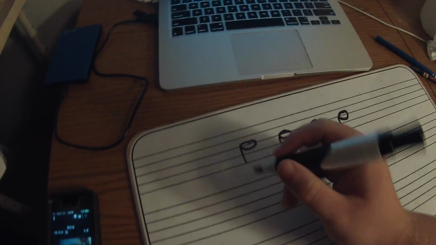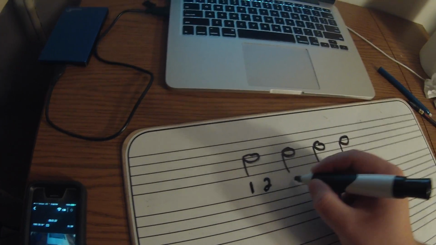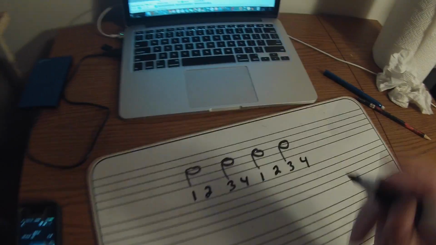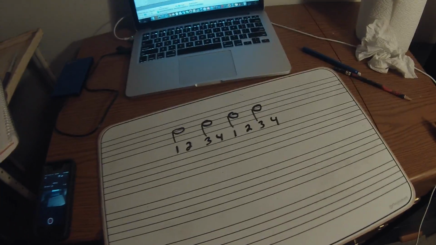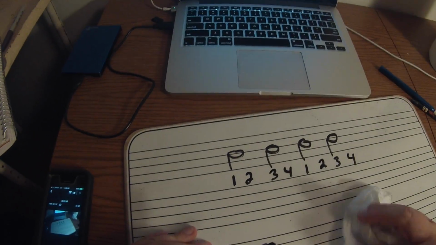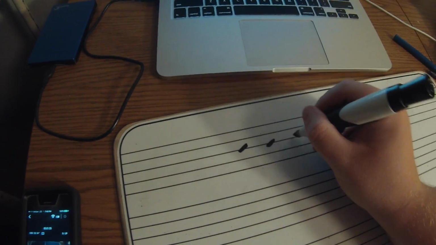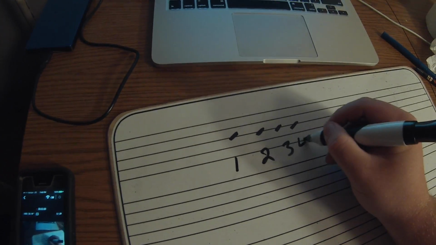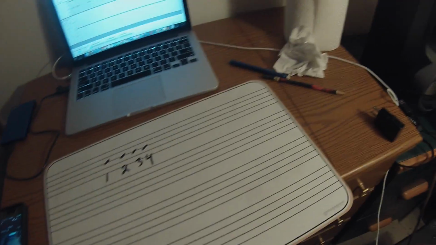will be counted very similarly, but only in 2. So they'll be counted 1, 2, 3, 4, 1, 2, 3, 4, as such. So it's a macro rhythm, but a smaller macro rhythm. Okay? Now, quarter notes, very simple, will be counted as, I'll write 4 quarter notes here. 1, 2, 3, 4. Each quarter note gets its own number.